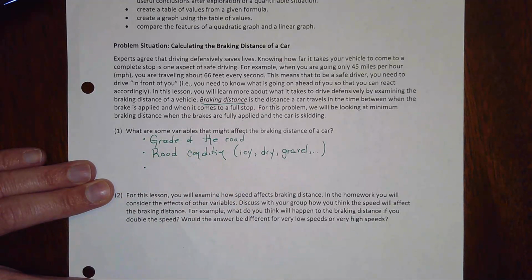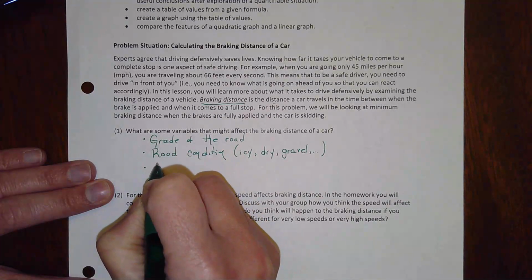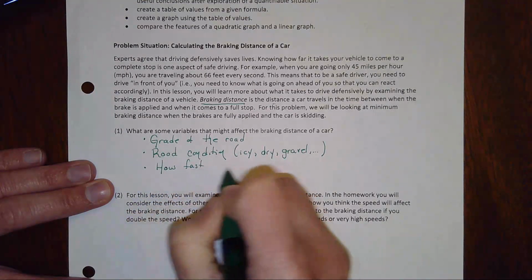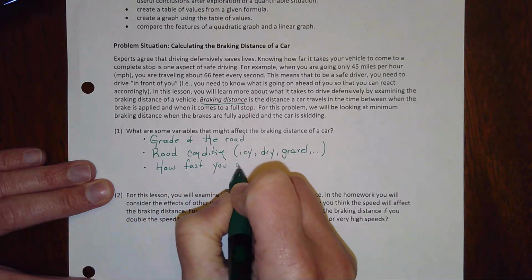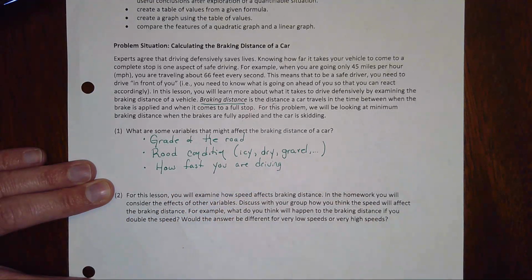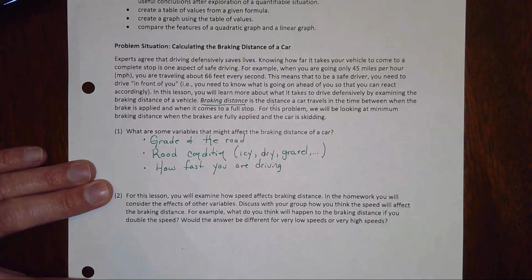Another thing that will impact braking distance is how fast you're driving. Right, that's a very good thing to keep in mind, that if you're going really fast and you slam on the brakes, you're not going to be coming to a complete stop anytime soon.